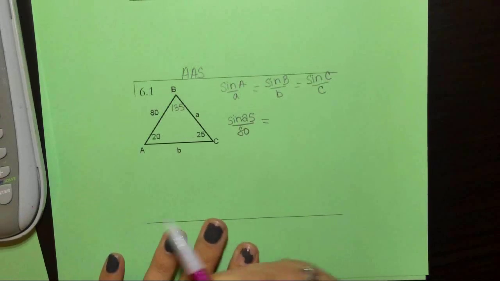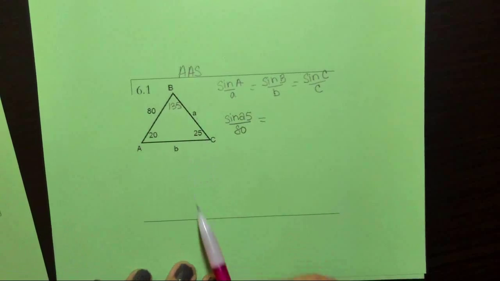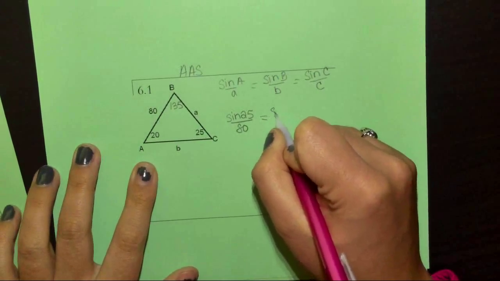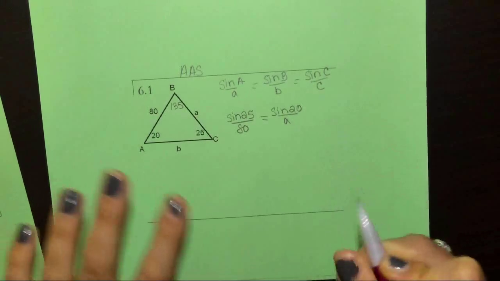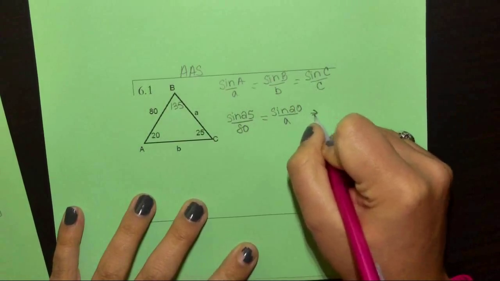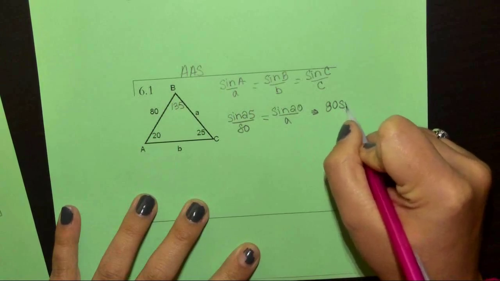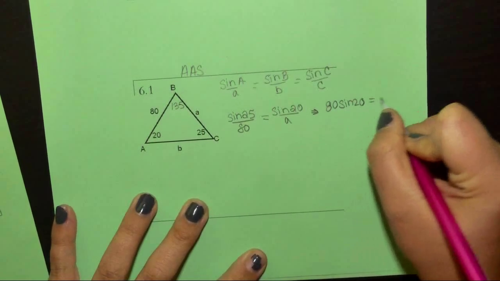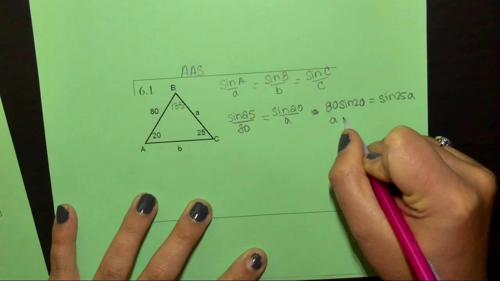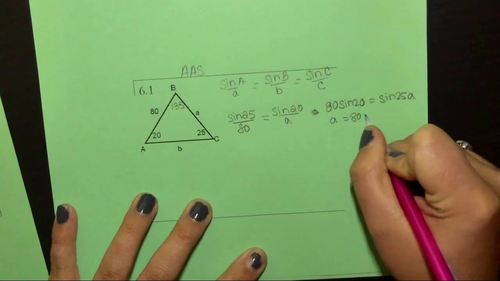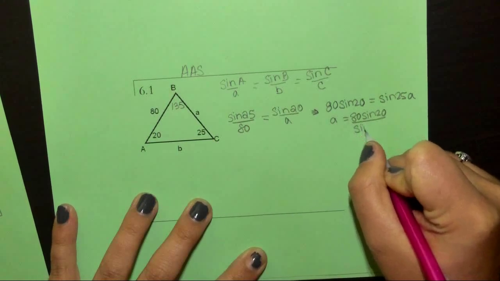Okay. We can solve for side A first. So we'll have the sine of 20 over A. Cross multiply: 80 times the sine of 20 equals the sine of 25 times A. So A is going to be 80 times the sine of 20 over the sine of 25.